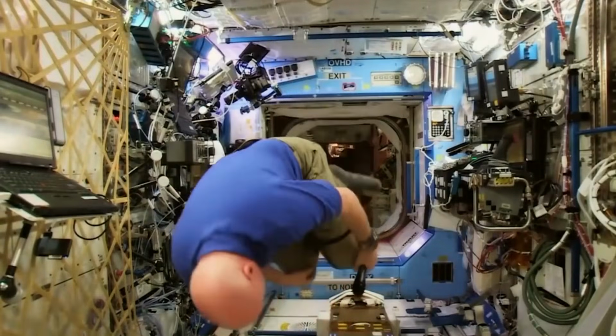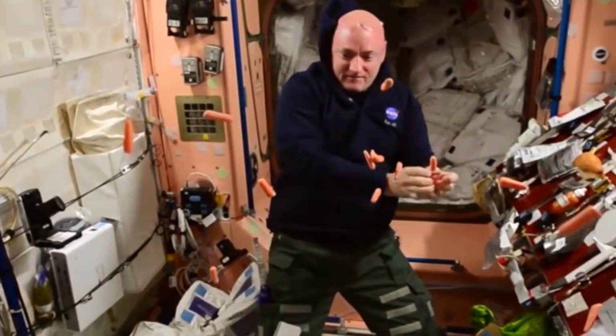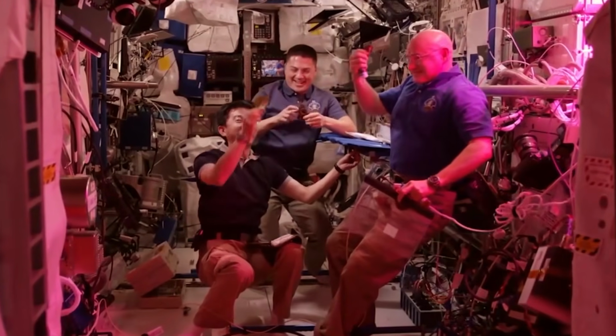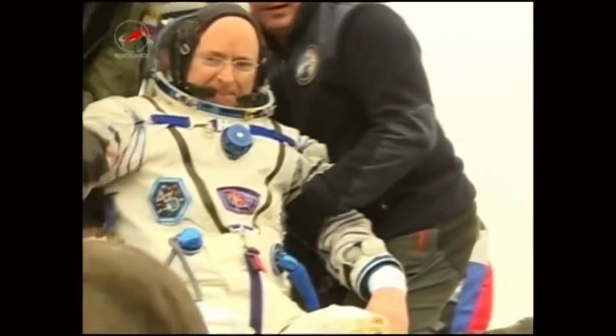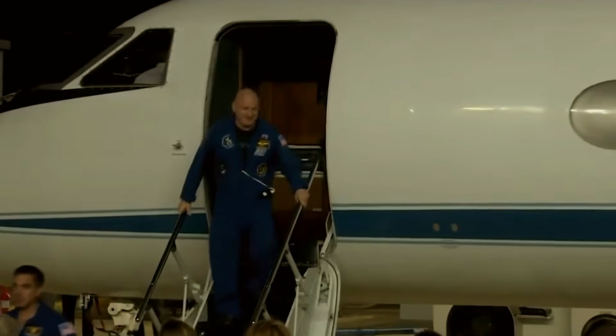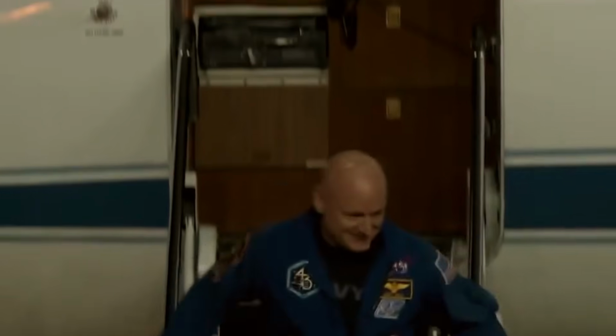From Scott Kelly's perspective, nothing felt unusual up there. Time passed like normal for him. But he actually aged less than his twin brother over the same period of Earth time. So when he returned, we can say that he had essentially leapt forward in time relative to us.